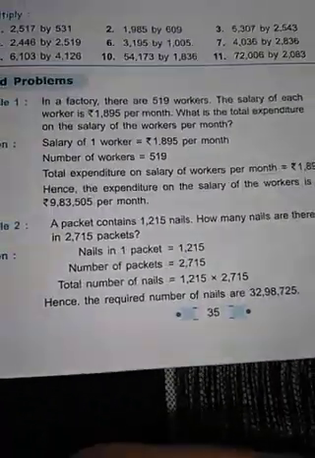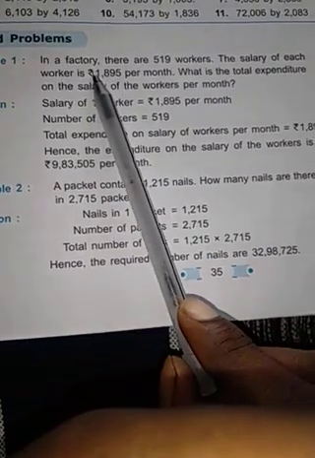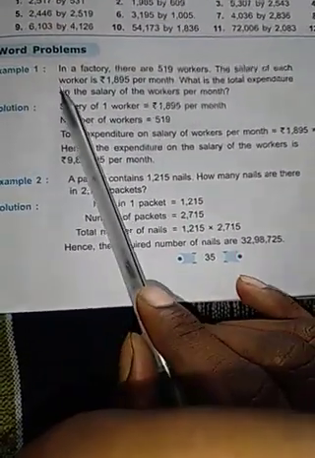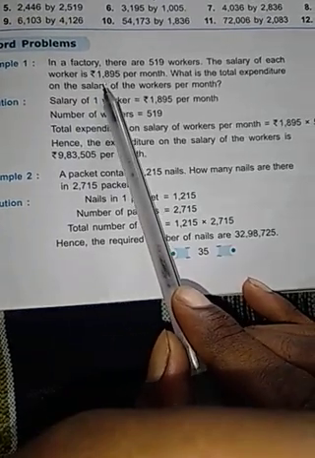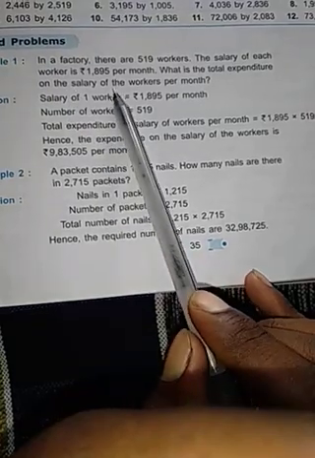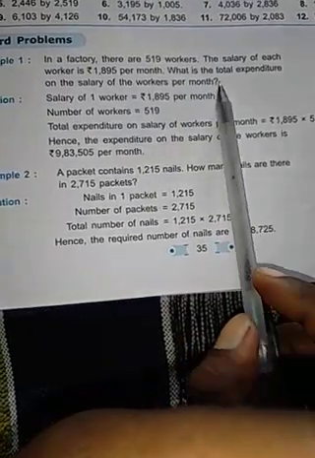Now look at some word problems. In a factory, there are 519 workers. The salary of each worker is rupees 1,895 per month. What is the total expenditure on the salary of the workers per month?